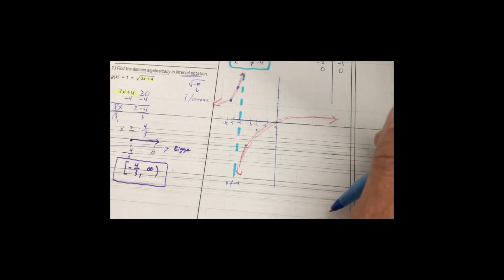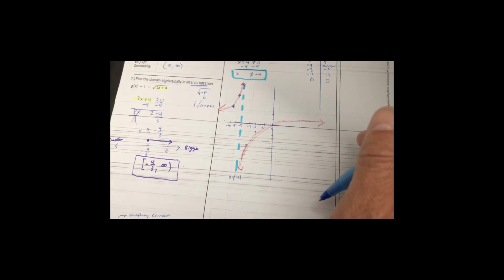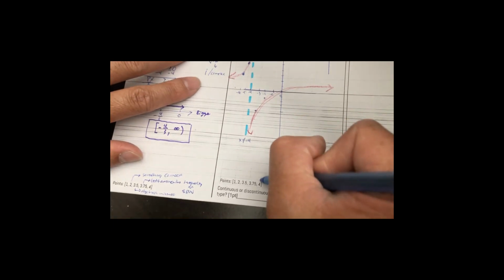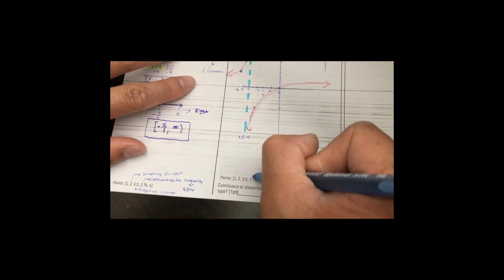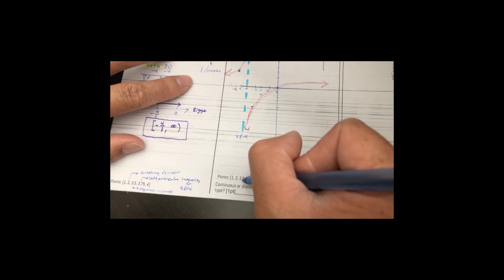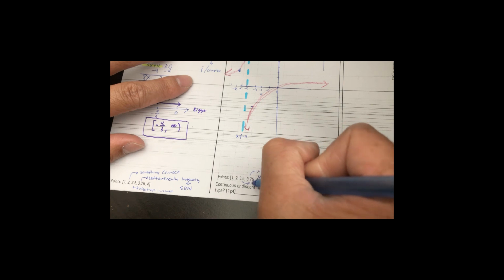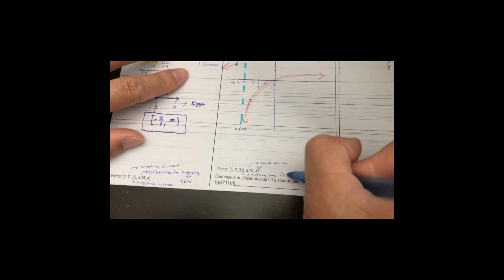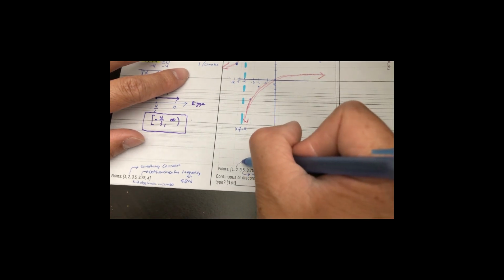So 4 points. Let me show you how I score the rubric. 4 points, all correct. 3.75, small error, maybe in not showing your table of values. 3.5, I'll say you're missing 1. You're showing me your vertical asymptote algebraically or the table of values. And then 2, something's correct.